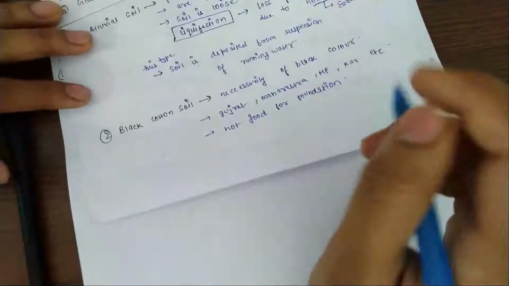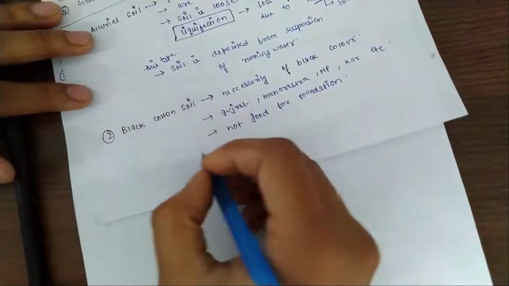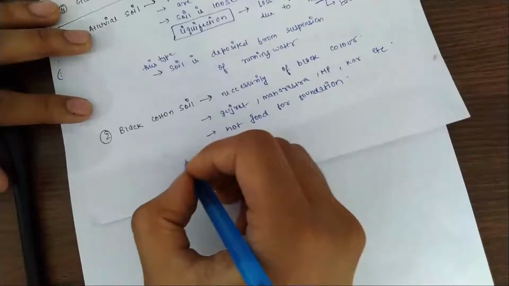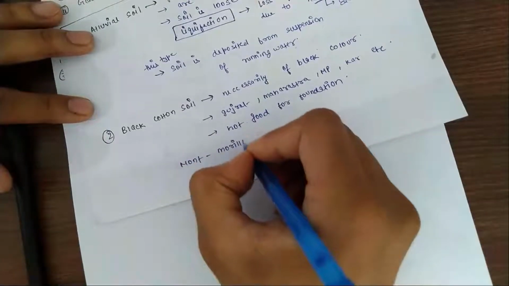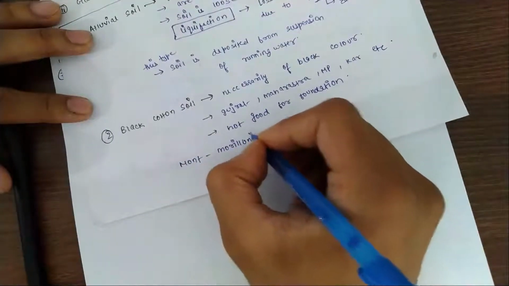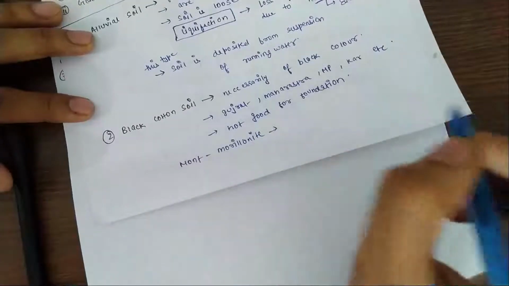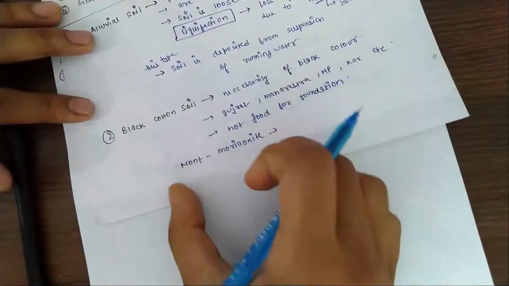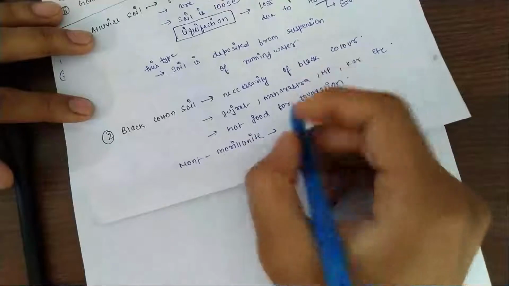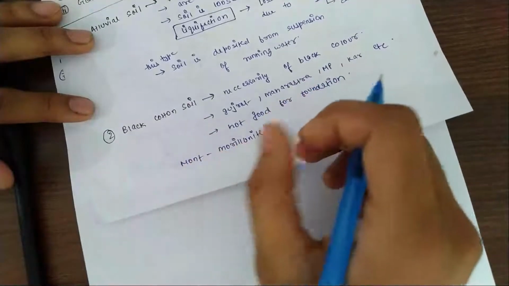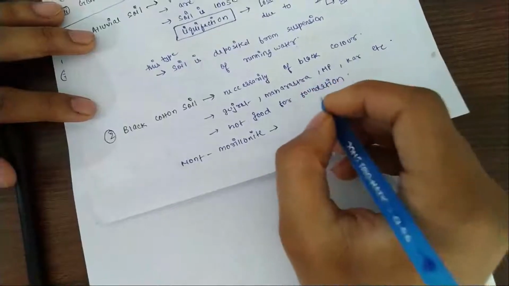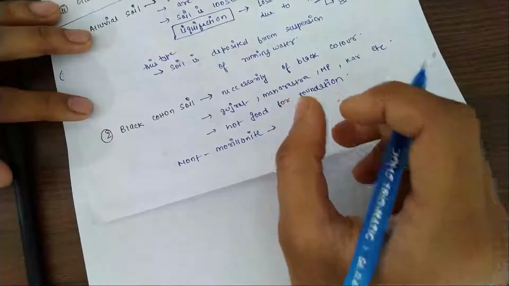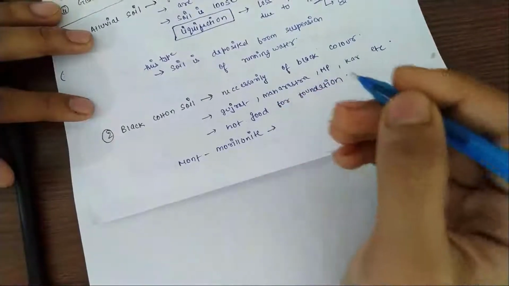Now the question that comes from here is, it contains a mineral known as montmorillonite. This montmorillonite mineral has a property of excessive swelling and shrinkage of soil. This soil has the property of excessive swelling and shrinkage. Why?